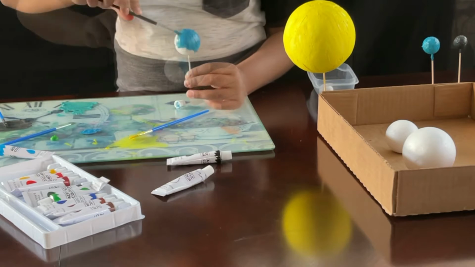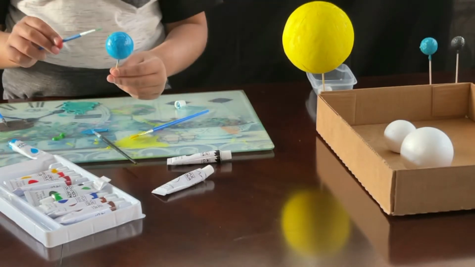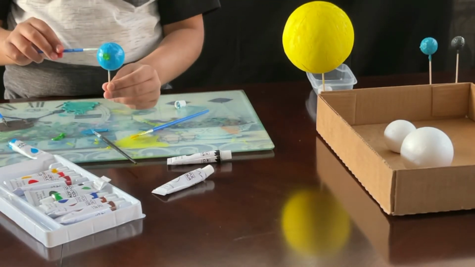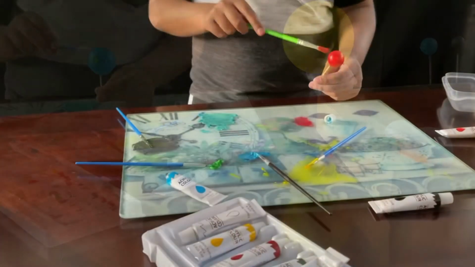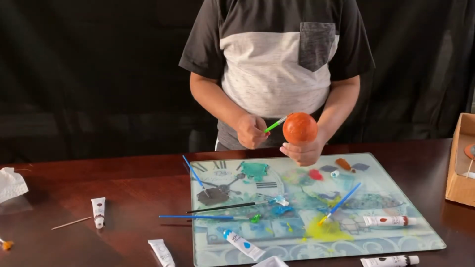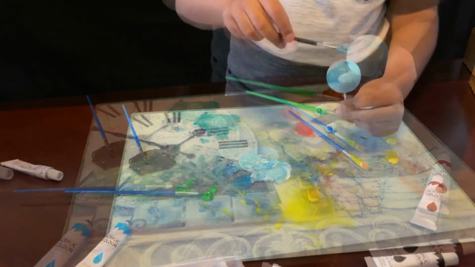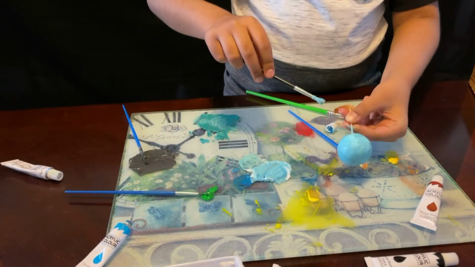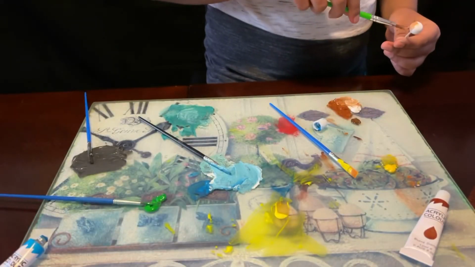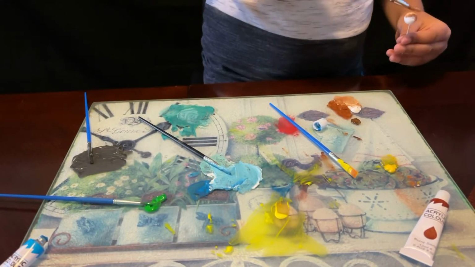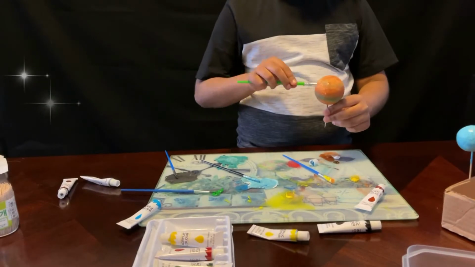Now I'm going to color the Earth and it's going to be blue and green. You know, Mars is a red planet, but it's not hot. It's a cold planet. It has volcanoes and valleys. Mixing color to create a new color is so much fun. I really enjoyed it.